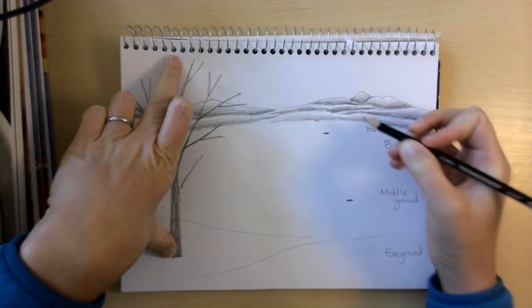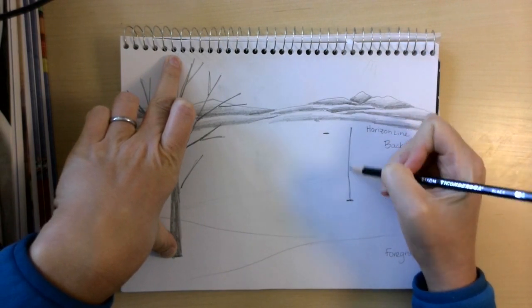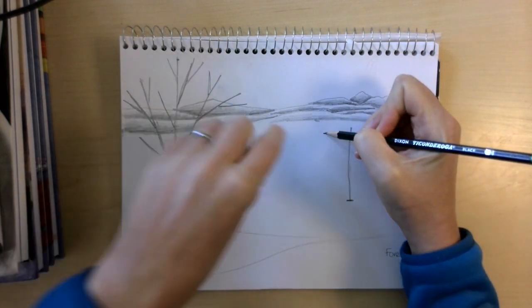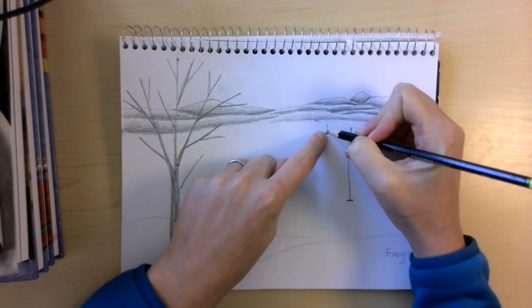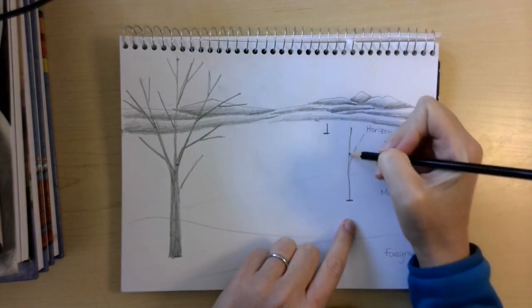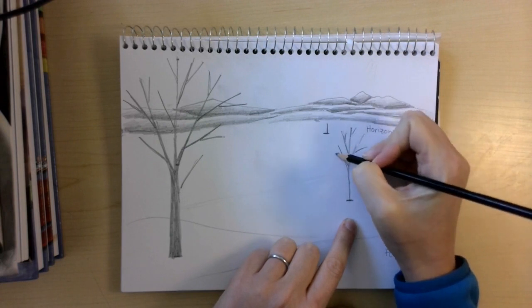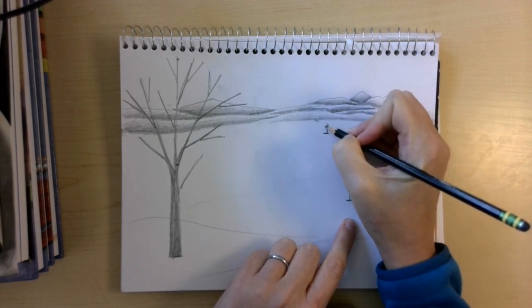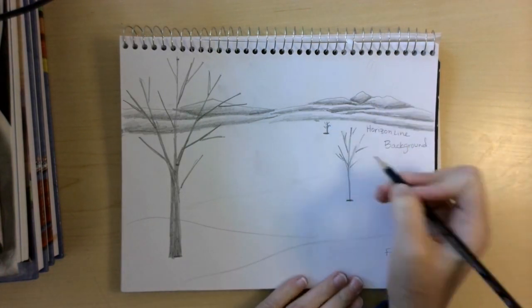It should be a little shorter. So maybe I'll have the top be there. Maybe this tree will be this tall. And this tree's really far away, right? The bottom is way towards the mountains. So this one I'm just going to have be pretty short. Okay? You don't have to draw very detailed branches, but you can just do something to show the tree.